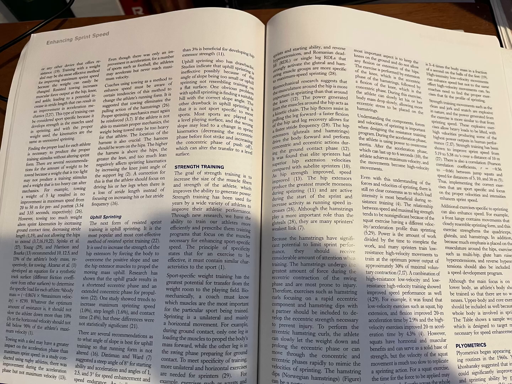One study showed trends to increase maximum sprinting speed 1%, step length 1.6%, and contact time 2.4%, but these differences were not statistically significant. There are several recommendations as to what angle of slope is best for uphill training so that running form is not altered. Timon and Ward suggested a steep angle of 8 degrees for starting ability and accelerations, and angles of 1, 2.5, and 3 degrees for speed enhancement and greater speed endurance. An incline greater than 3% is beneficial for developing hip extensor strength.